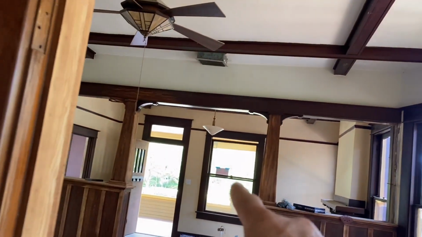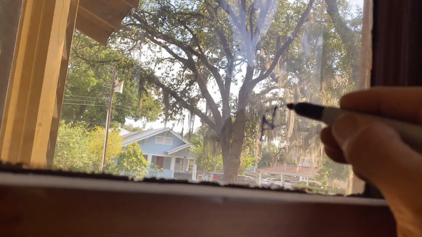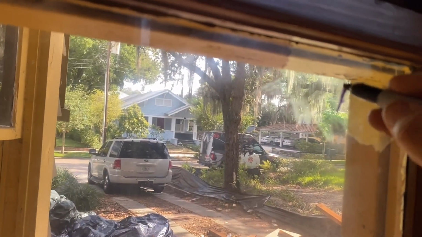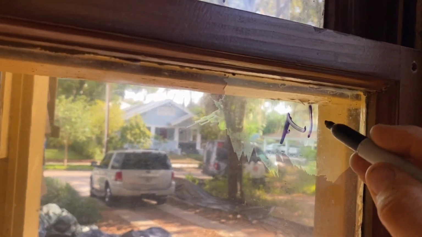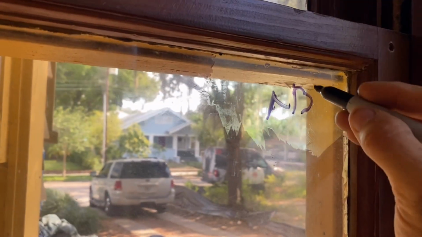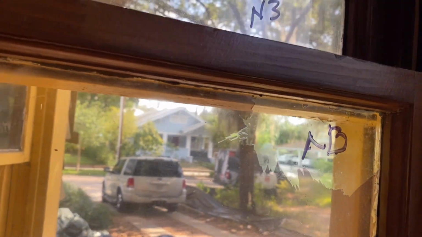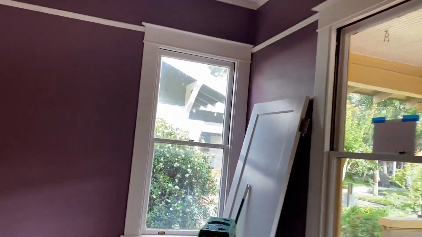But then I got this one here. Remember, this is my north window right there. This is on a north wall here as well. So that's going to get an N3, N3. I can make a better 3 than that. There you go, N3.